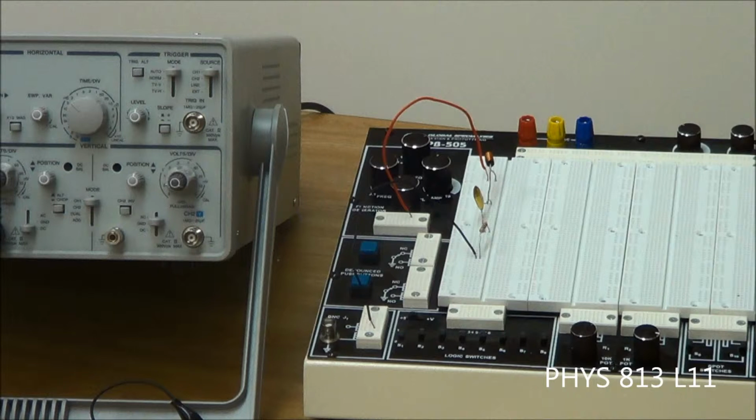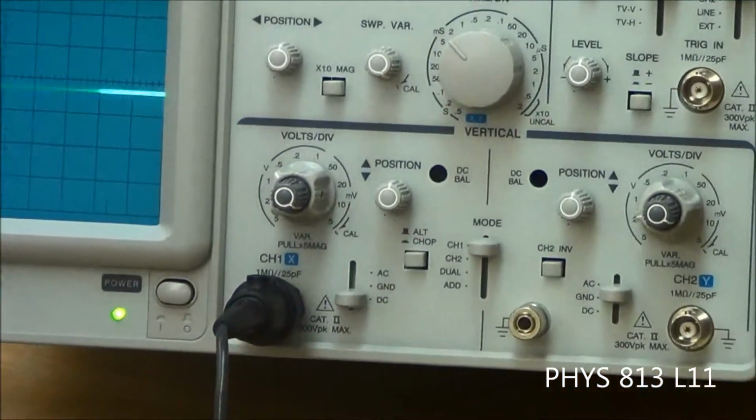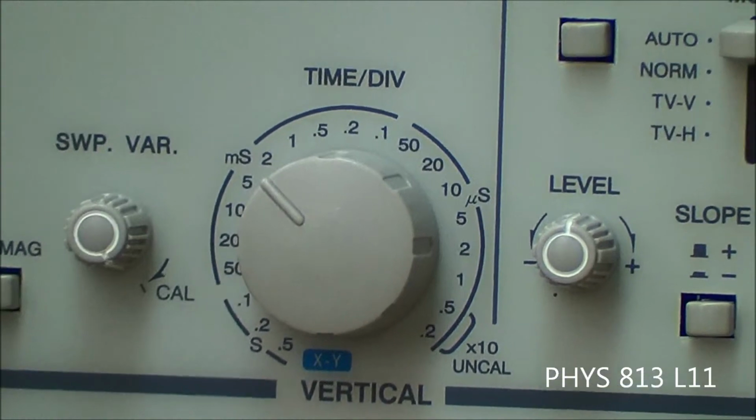And on the oscilloscope, I have this set at 1/2 volt per division. And all these divisions are centimeters, so you can say 1/2 volt per centimeter if you like. And then the sweep time, I have it set at 2 milliseconds. Not 0.2, but 2. And I'll show you why I chose that in just a minute.